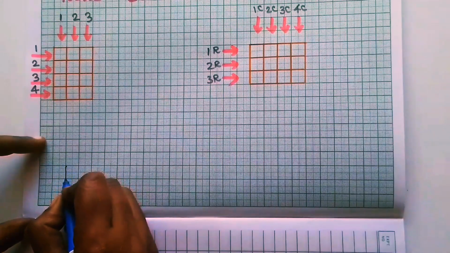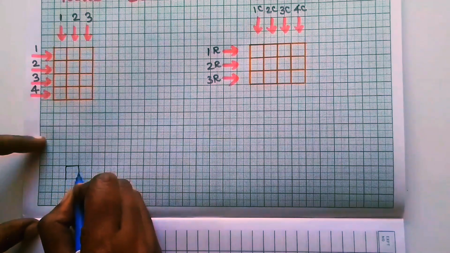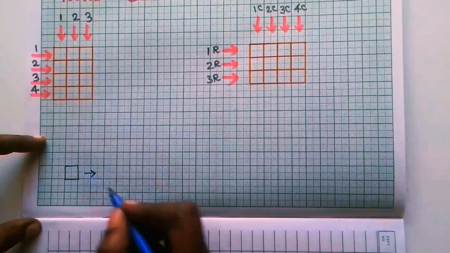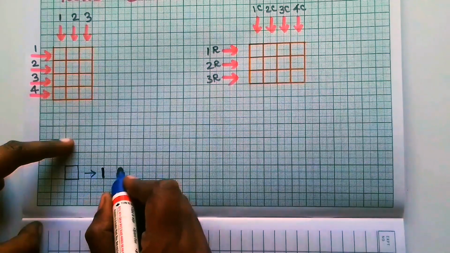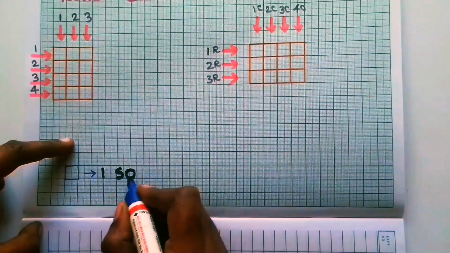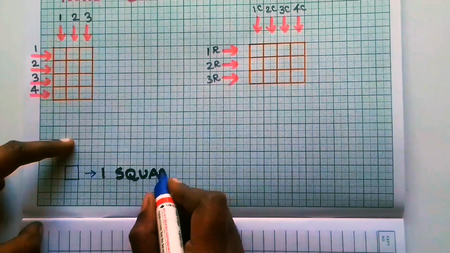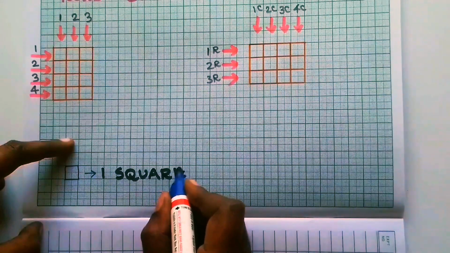In order to count the number of squares present in each rectangle, you must know what a small square represents. Let a small square represent 1 unit of area. So when you see a small square, you need to count that as 1.